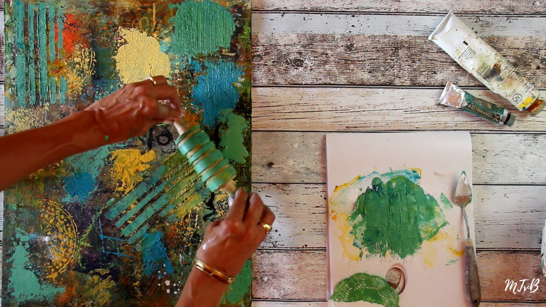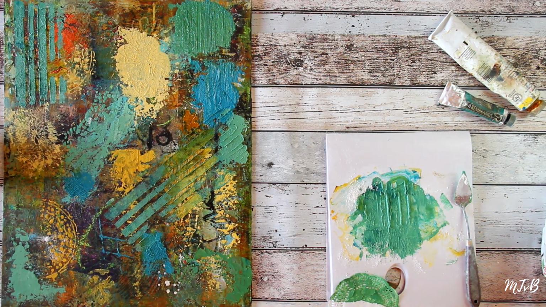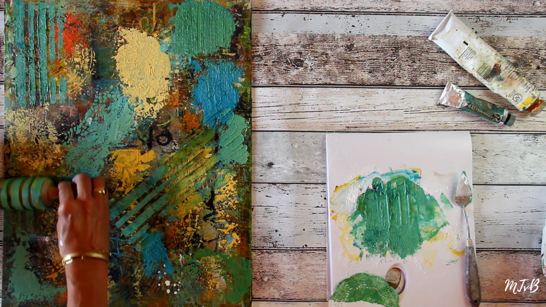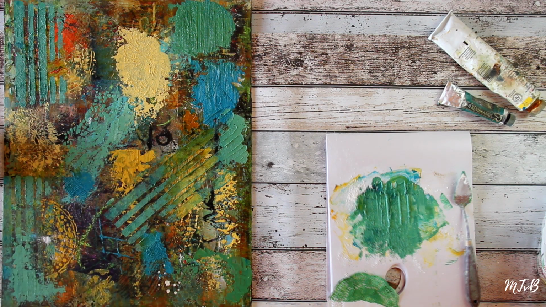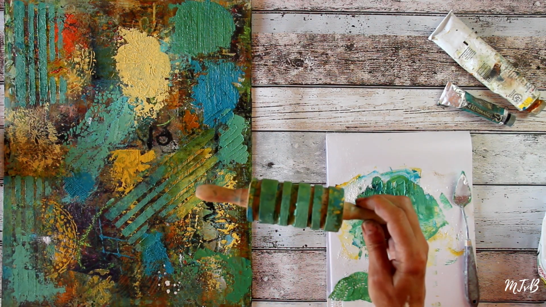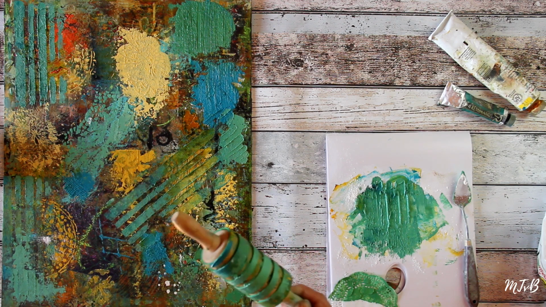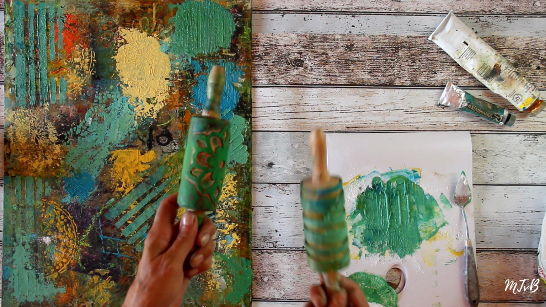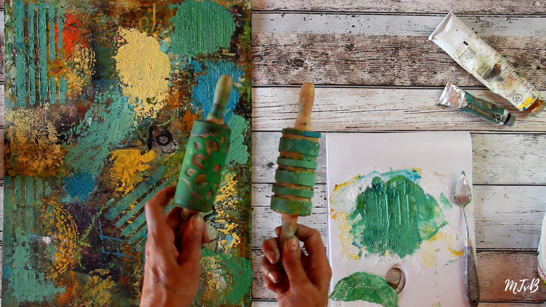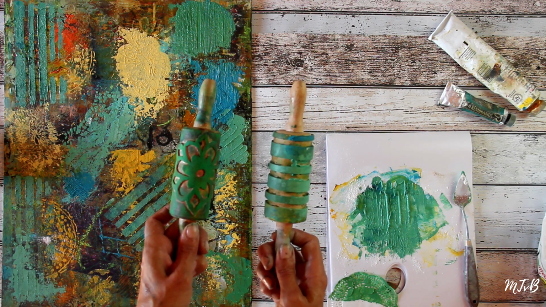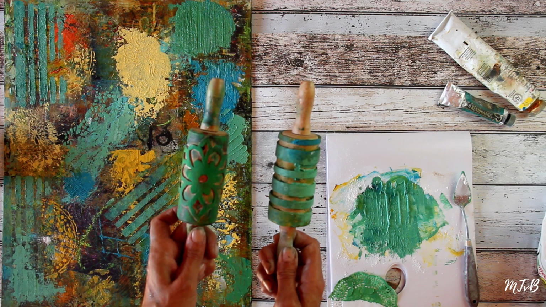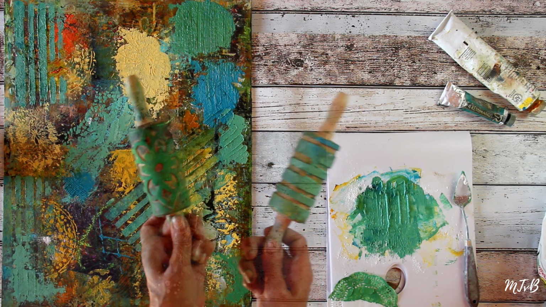It's kind of cool. So this is a really fun tool. Sometimes it's too slippery, but you see, it's a bit of a trial and error. I have made another one. They're really easy to make. You can just take some foam paper and a roller pin and then make your own patterns.